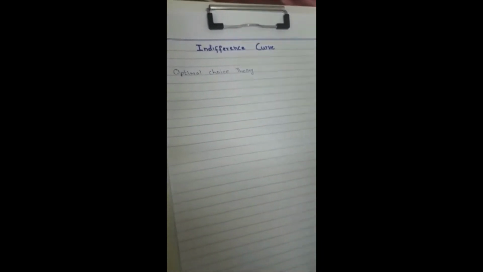And the consumer can have preferences, but he cannot put a number on the utility. So the consumer has to measure the utility qualitatively. Okay.